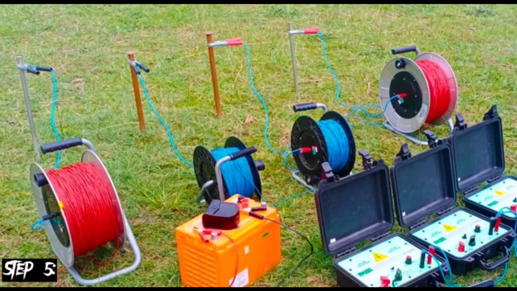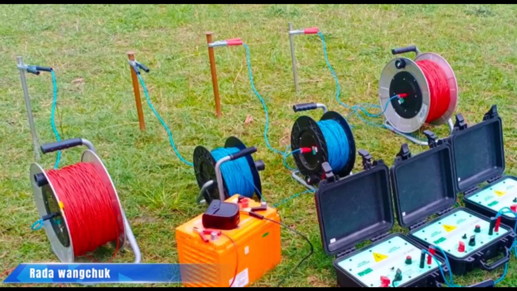Then four electrodes are connected to an energizer and the main system according to their designation. It means that electrode A should be connected to A in the energizer and so on. Now step number 7 would be further explained by my friend.